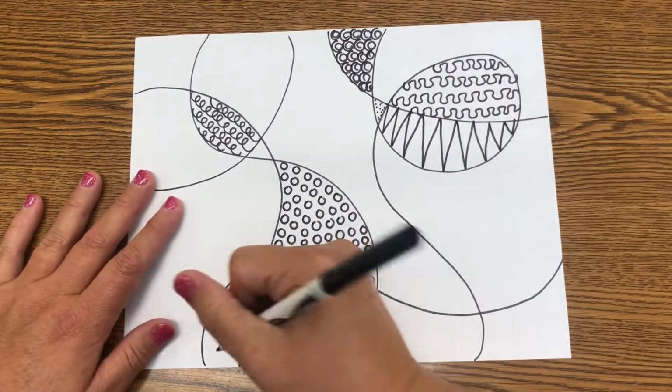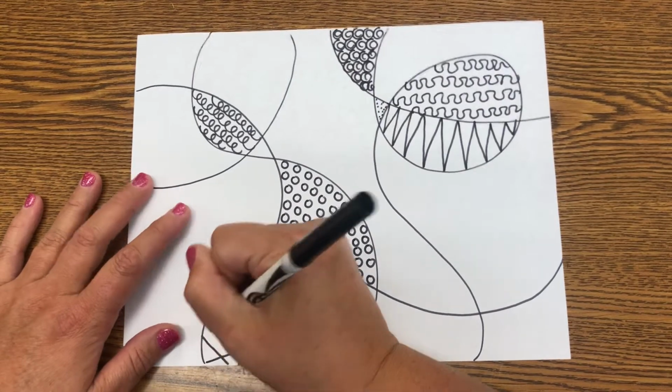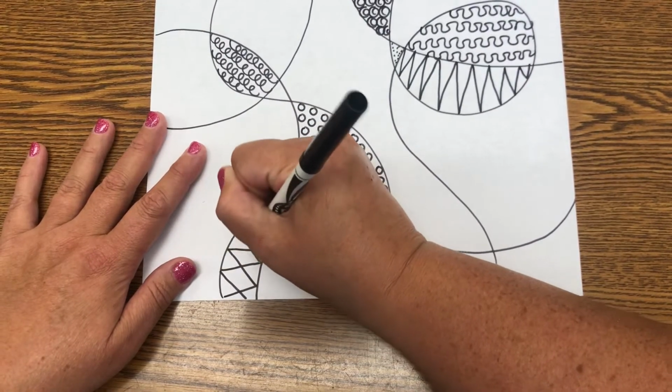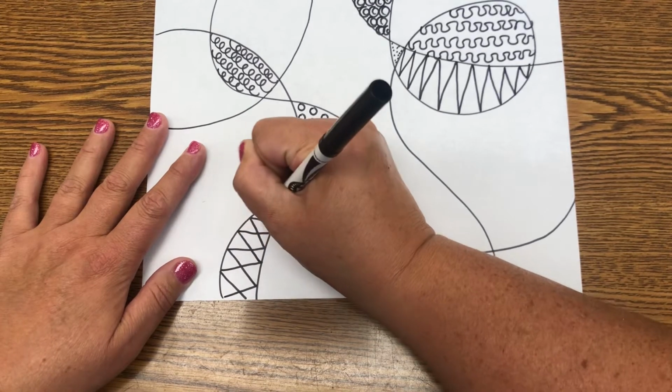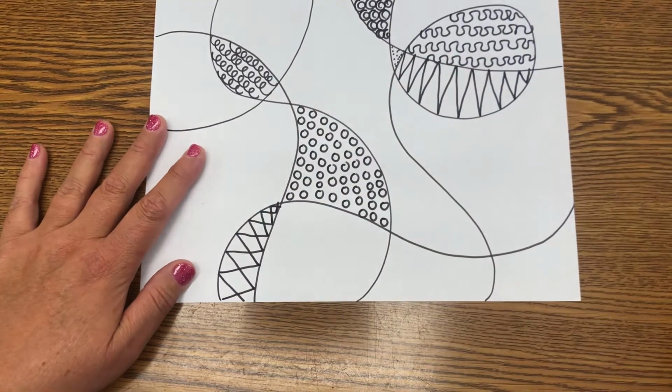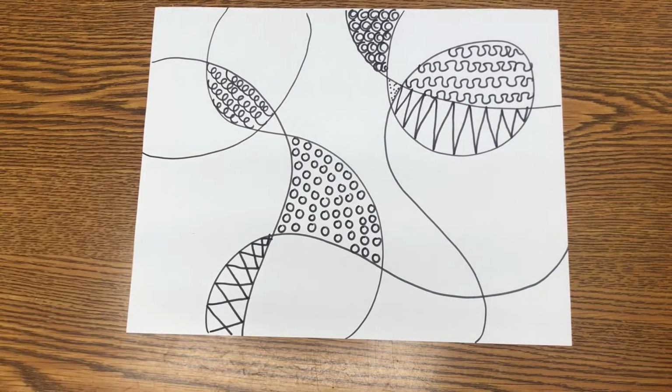Let's see, I could do X's. Make sure you guys can see that. I am still figuring out this whole camera thing myself, so give me a little bit of grace, just like I'm gonna give you guys a little bit of grace as we try to figure this all out together.